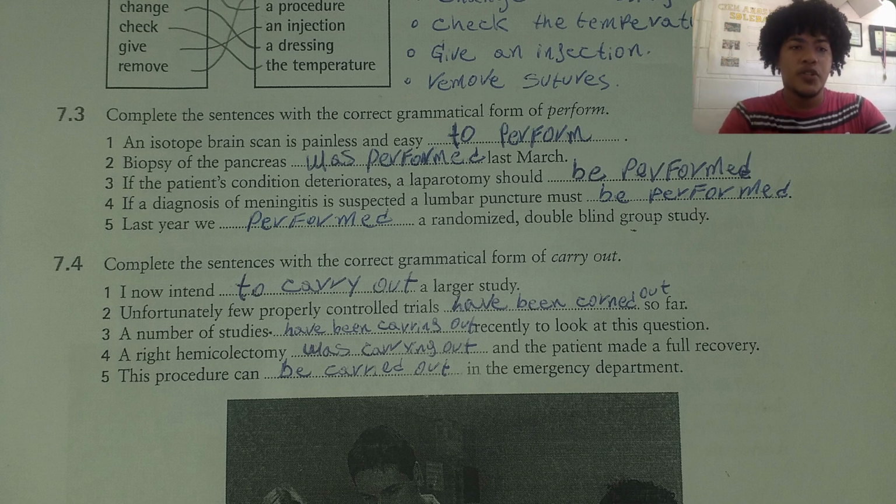Exercise 7.3: Complete the sentences with the correct grammatical form of perform. Number 1, an isotope brain scan is painless and easy to perform. Number 2, a biopsy of the pancreas was performed last March. Number 3, if the patient's condition deteriorates, a laparoscopy should be performed.